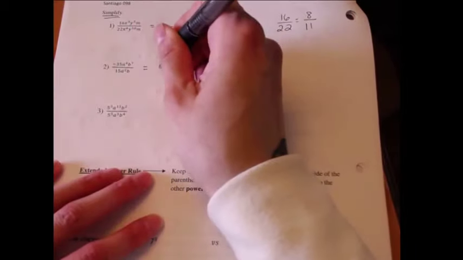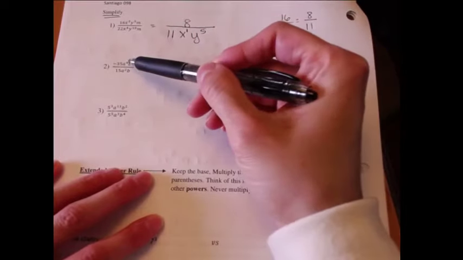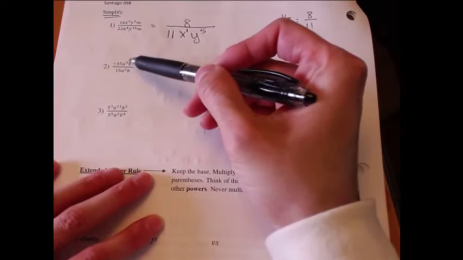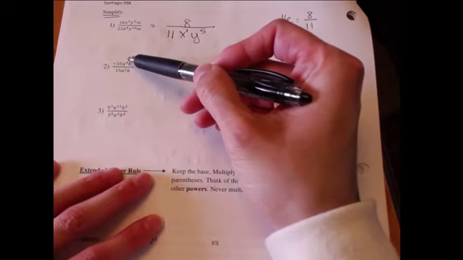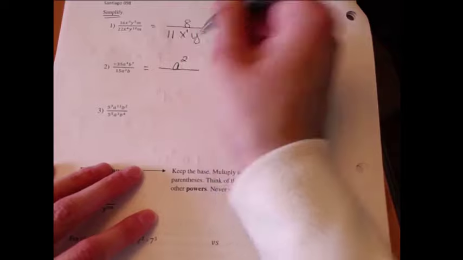So let's try number 2 and do the same exact thing. Again, I'll start with the variable bases first. It just kind of tends to be nicer this way. So I have an a to the 4th in the numerator and an a squared in the denominator. 4 minus 2 is 2. That means you're going to be left with a squared in the numerator because it was heavier up top.